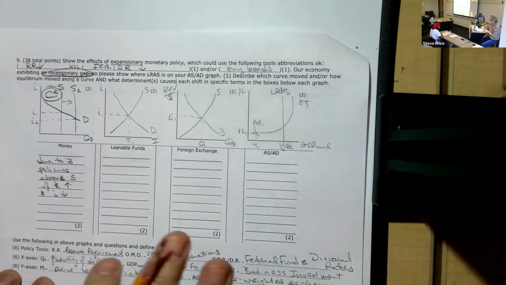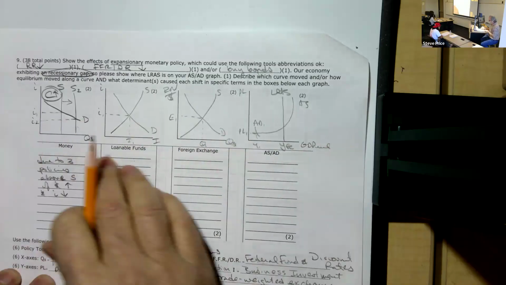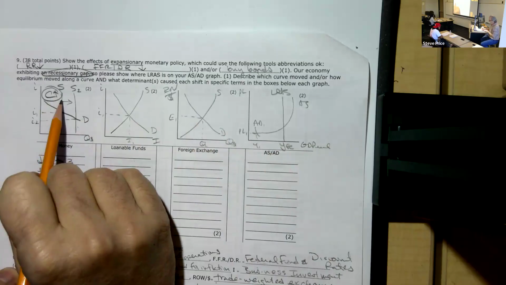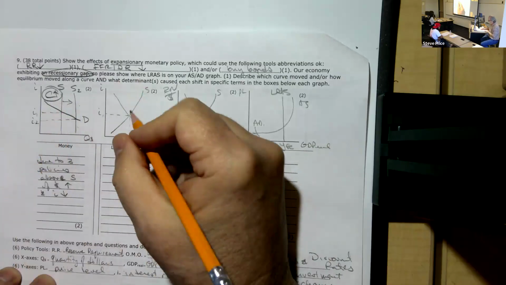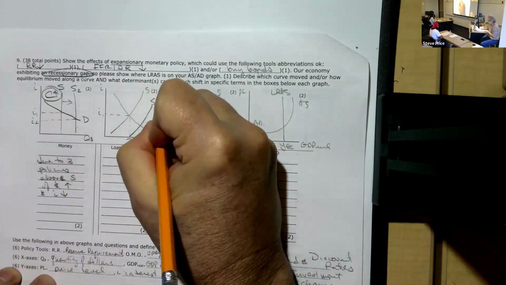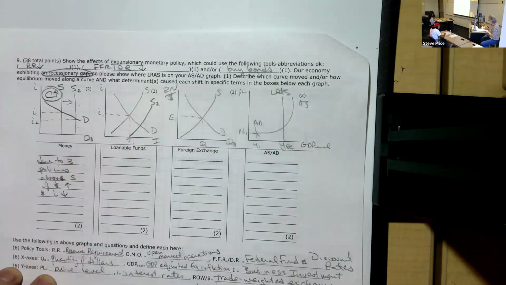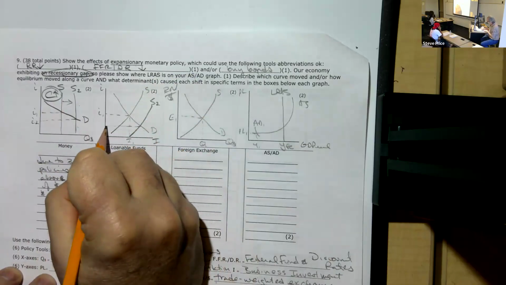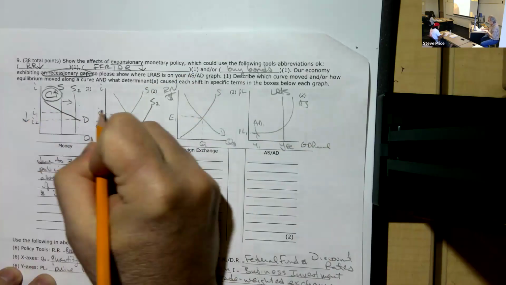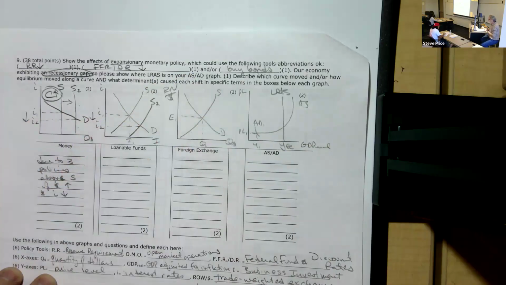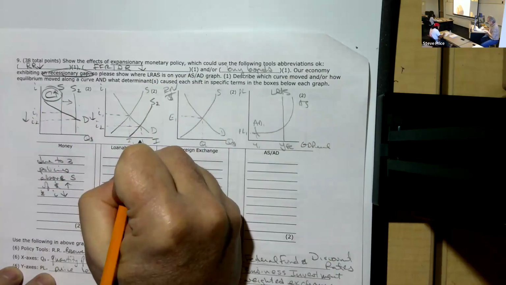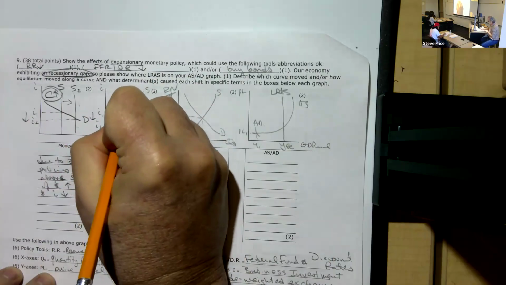Now, what we're going to see here is everything works together to do the right thing. Because the Federal Reserve has increased the supply of money, banks and investors have more money. And again, notice interest rates between these two markets will always go in the same direction. Notice them both falling. We have more investment spending.